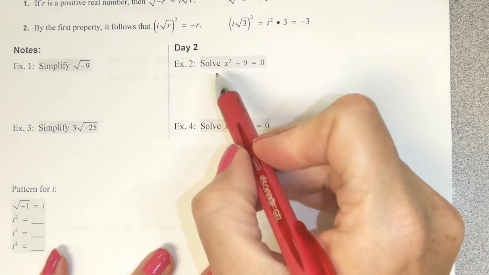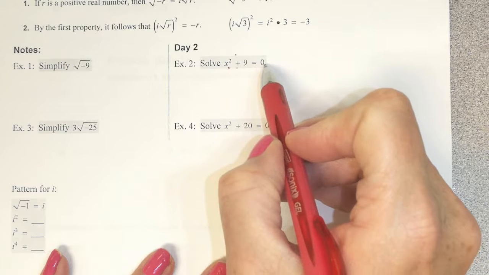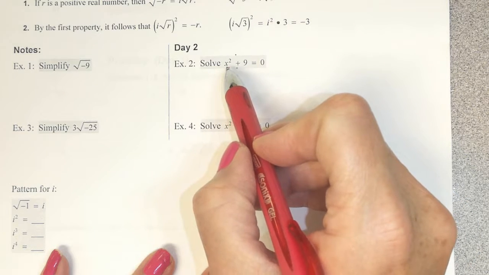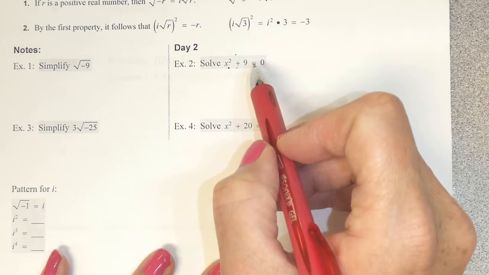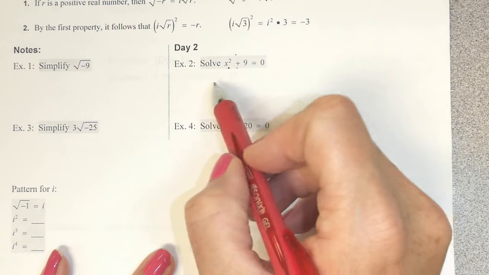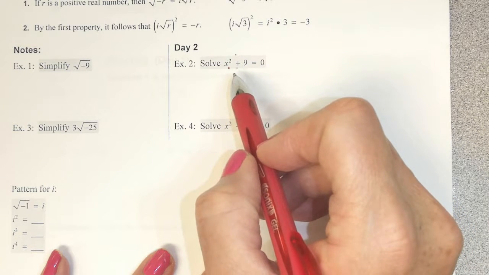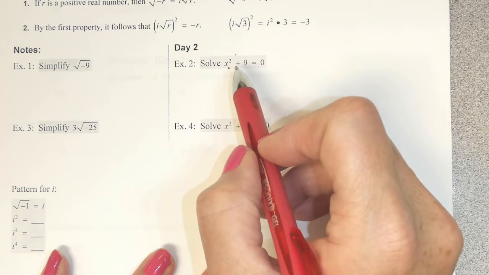Alright, so the first problem we're going to look at is this: x squared plus 9 equals 0. Everybody's done x squared minus 9 equals 0, because we could factor that, couldn't we? x squared minus 9 equals 0 is just (x minus 3)(x plus 3), so our solutions are 3 and negative 3. But what about x squared plus 9?